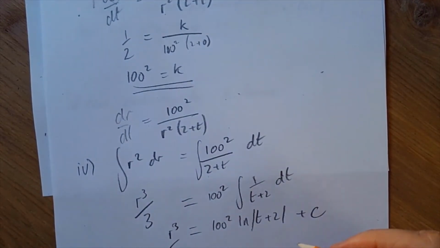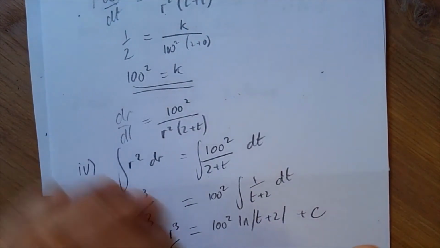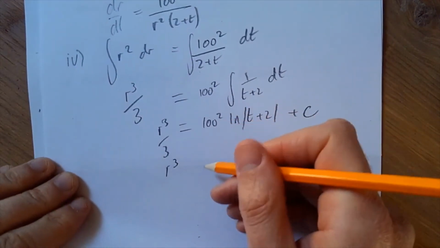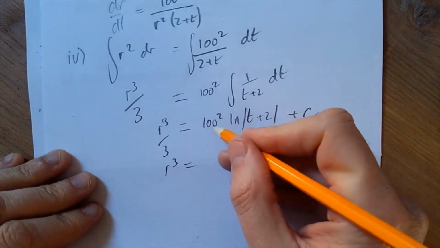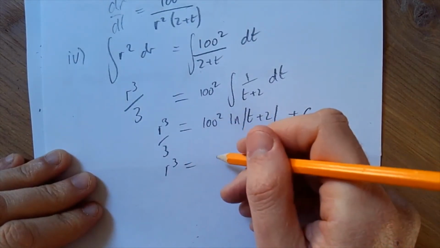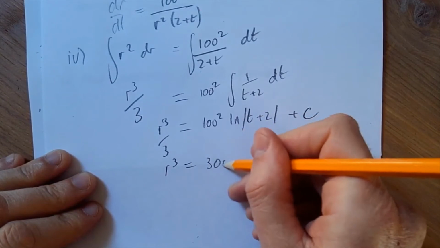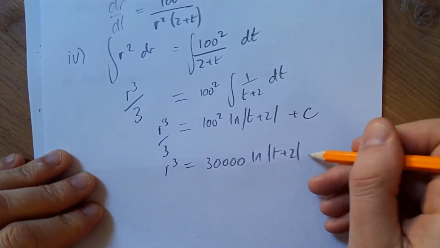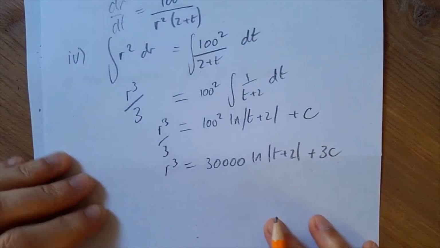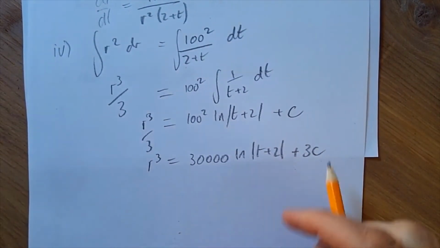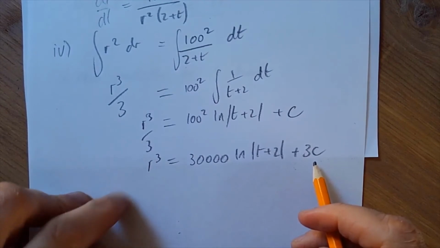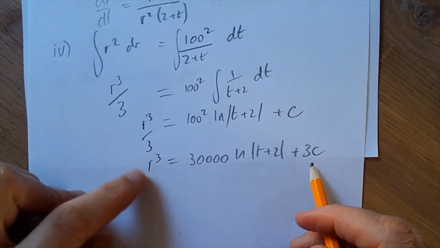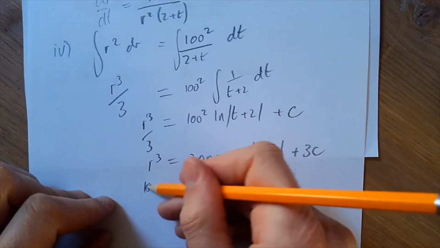Okay. Got to times through by 3. 100 squared is 10,000. So we'll have 30,000. There we go. Now we've got to suss out what c or 3c is. Now the initial conditions are r is 100 when t is 0.